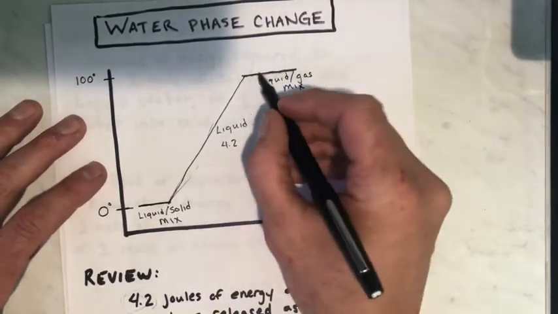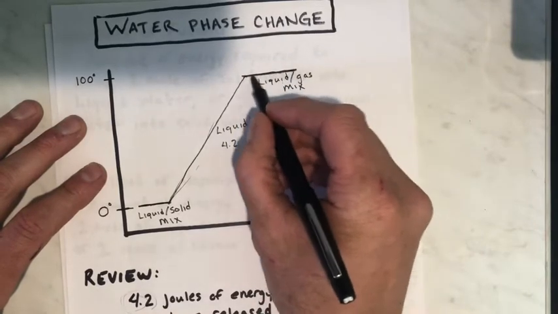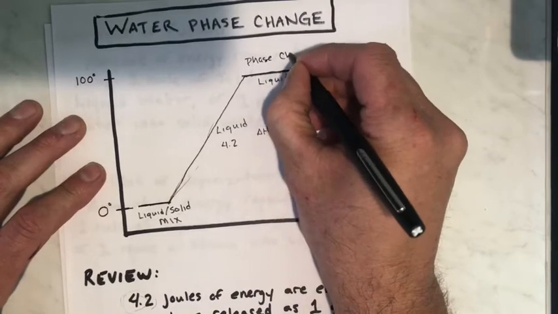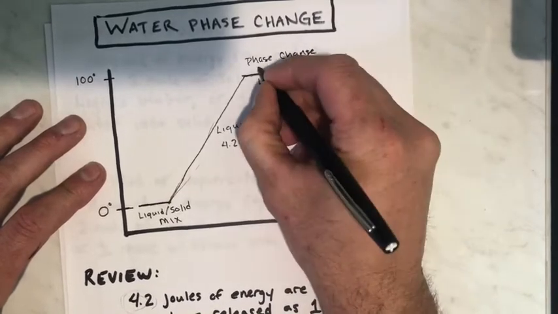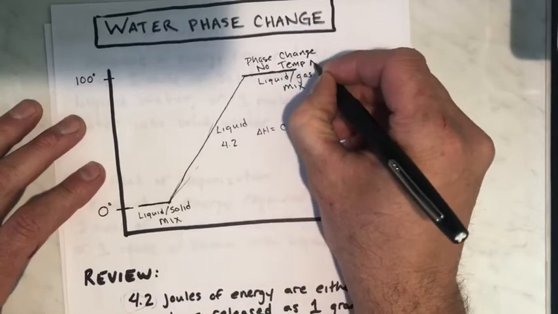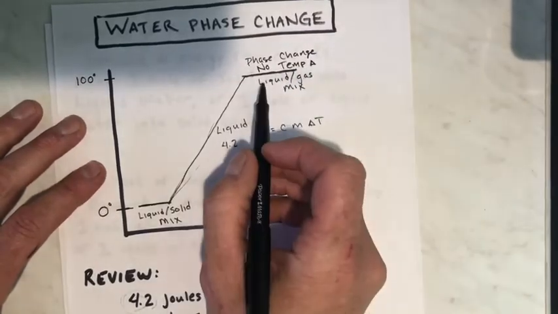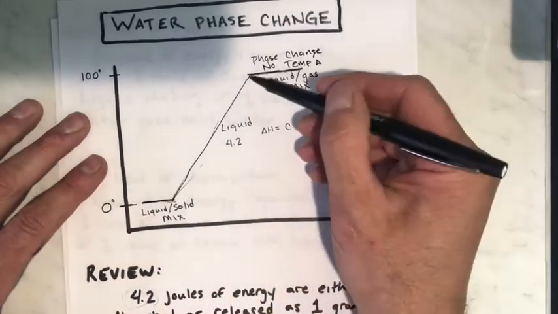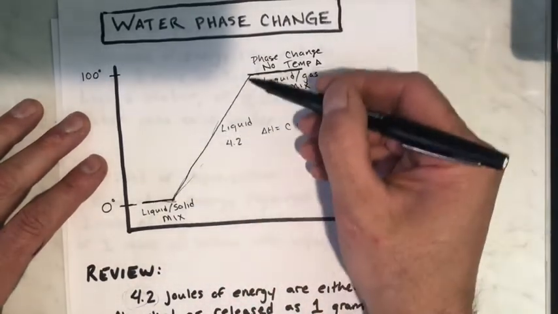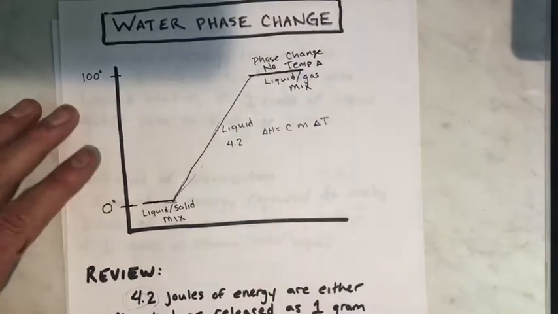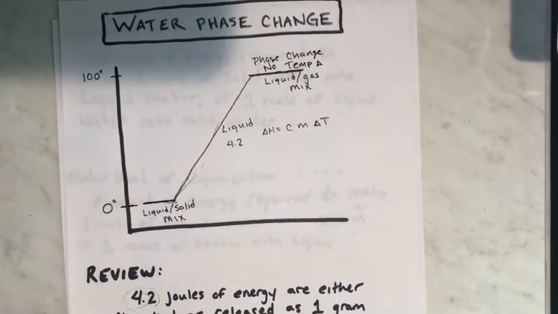And so here you can see that the phase is changing, but there is no temperature change, right? So the temperature will not change, but the phase will, and that's true down here as well. This one, the phase does not change, but the temperature does change, all right?